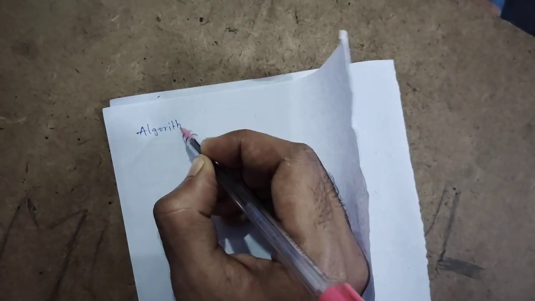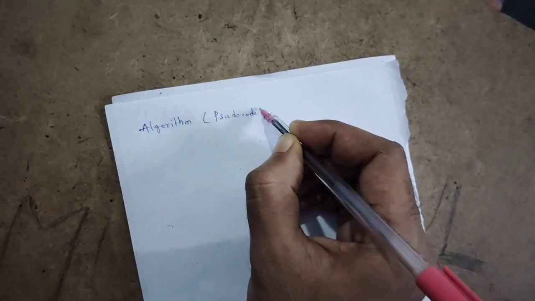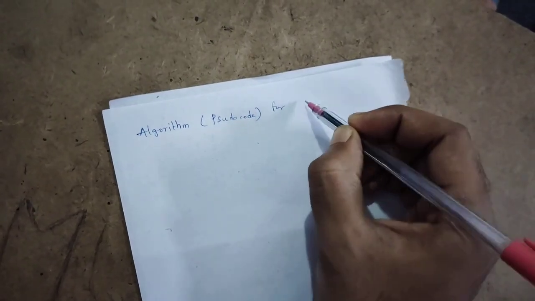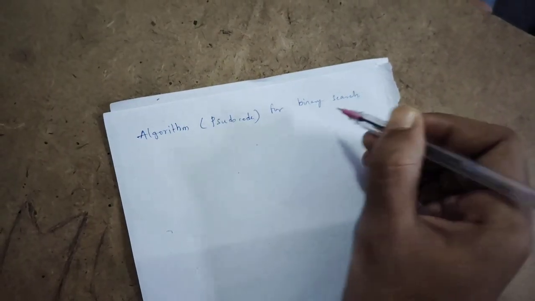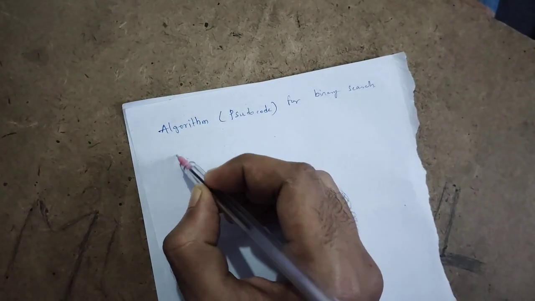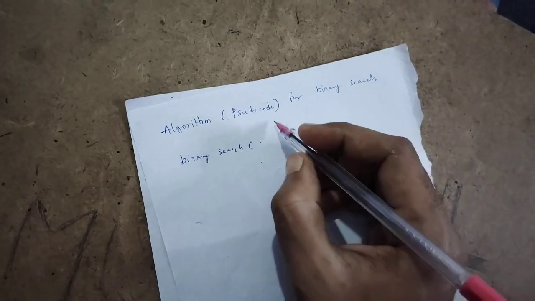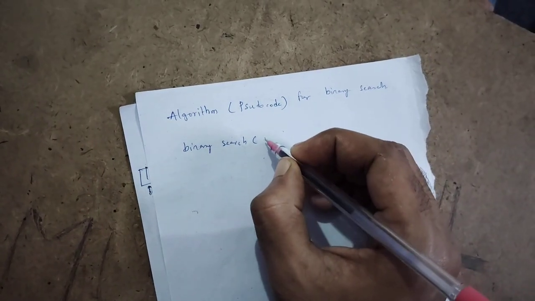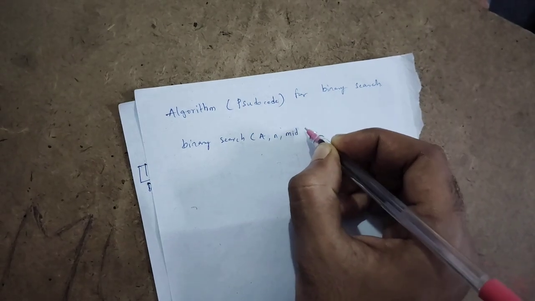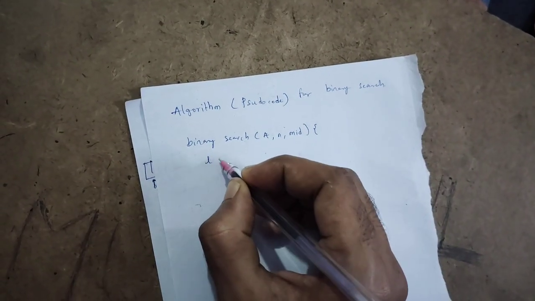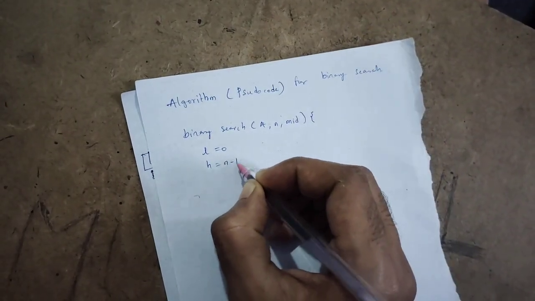Let's understand the algorithm pseudocode. Pseudocode for binary search: BinarySearch(A, n, data). Let L equals 0, H equals n minus 1.